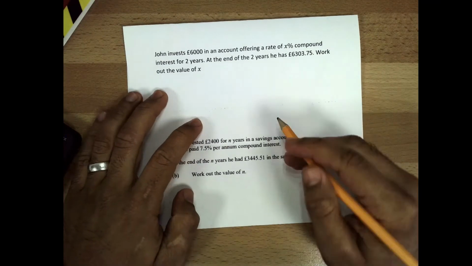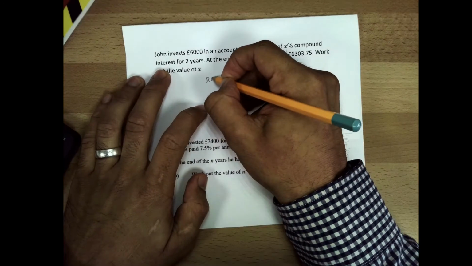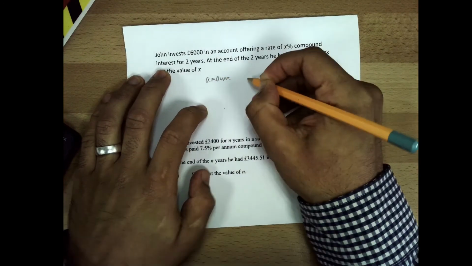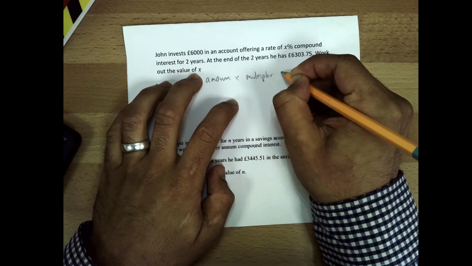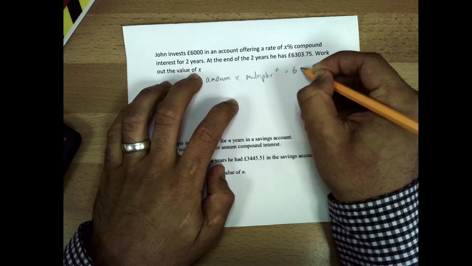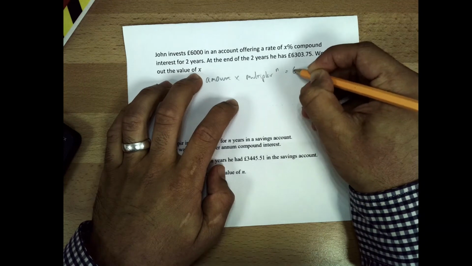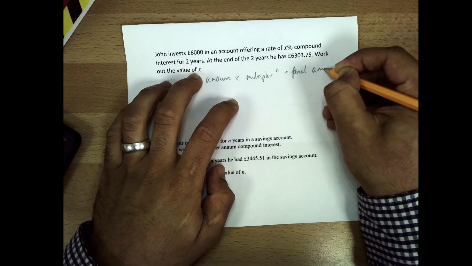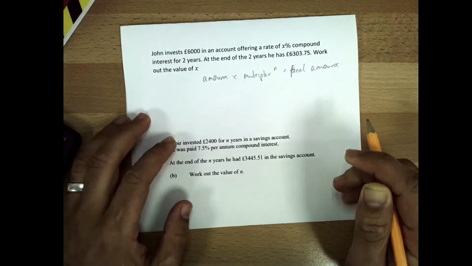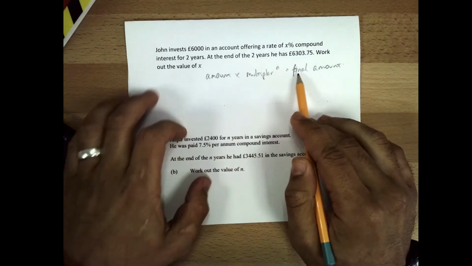So again, what I want to do is return to the formula, which you should now know off by heart, I hope. Amount times multiplier to the power of n equals, well, I suppose I can write final amount. So I'm going to fill in the bits I know.